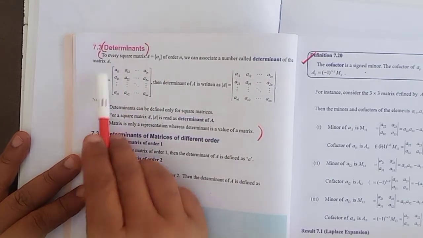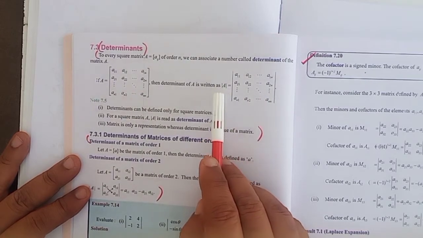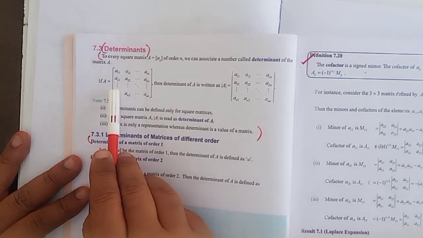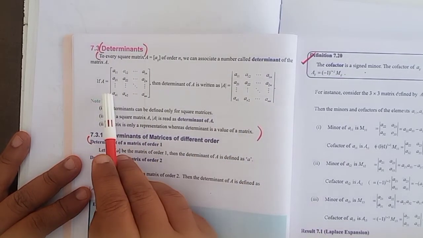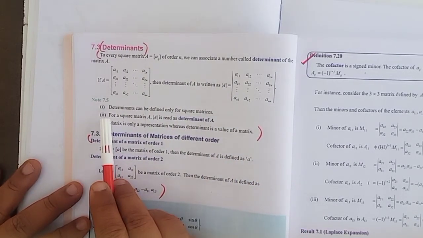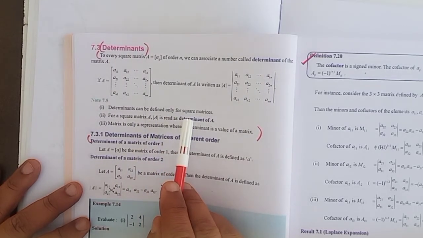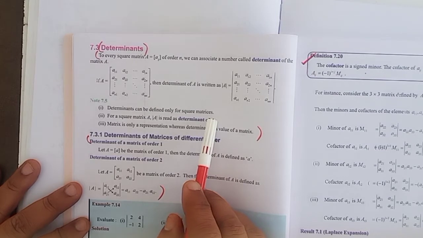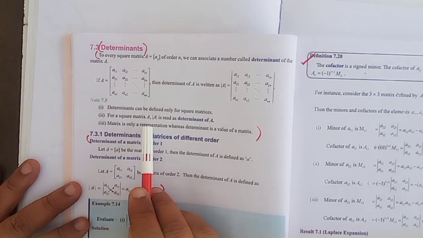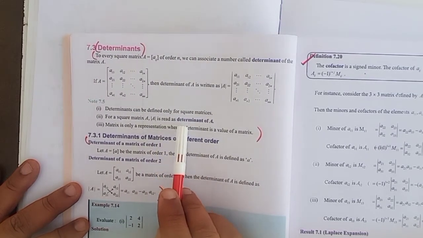Look at that, a general form of a square matrix of order n. For the determinant, all the elements are written inside two vertical lines. This one is a matrix, this is a determinant. So matrix A, and this is determinant A. Now look at note number 1: determinants can be defined only for square matrices, not for rectangular matrices. For a square matrix A, determinant A is read as the determinant of A.